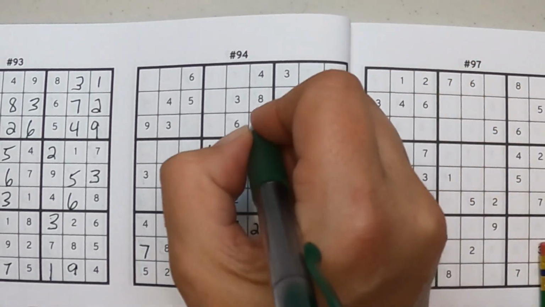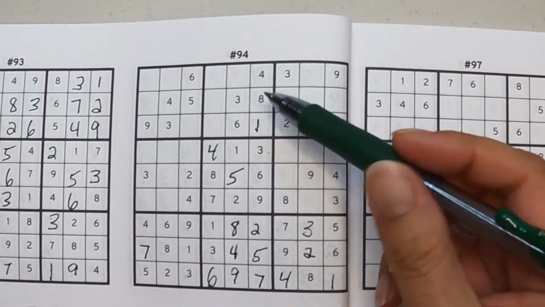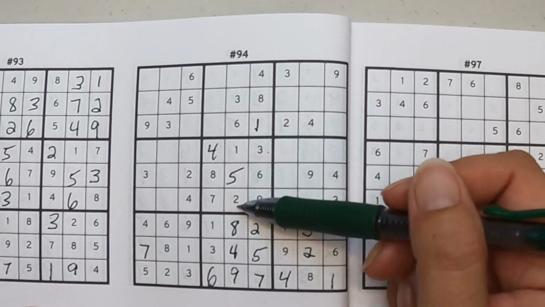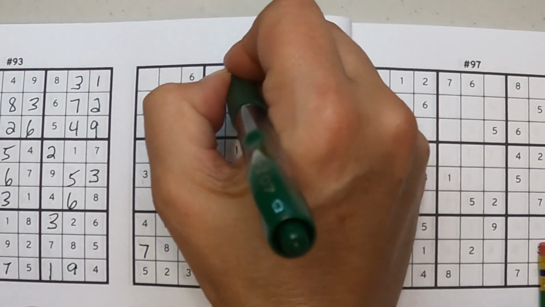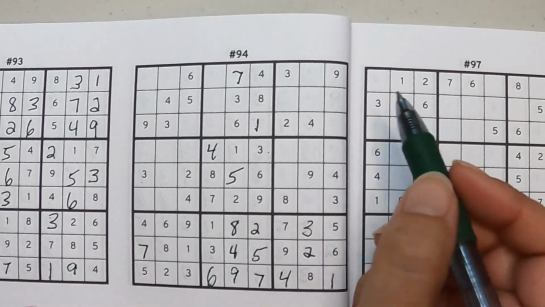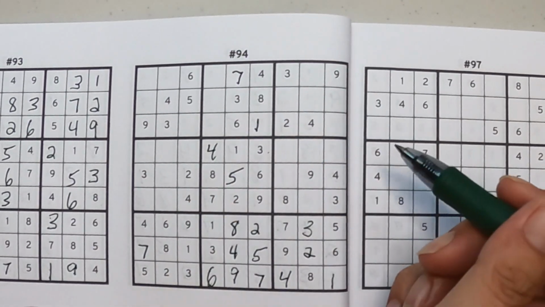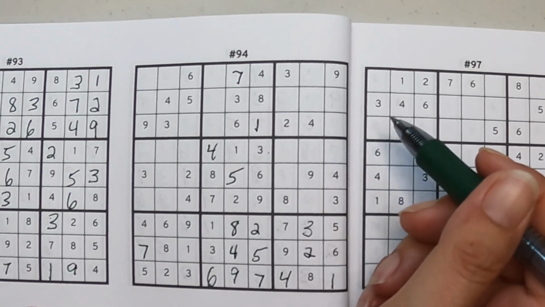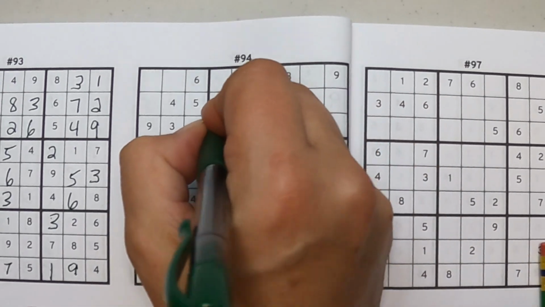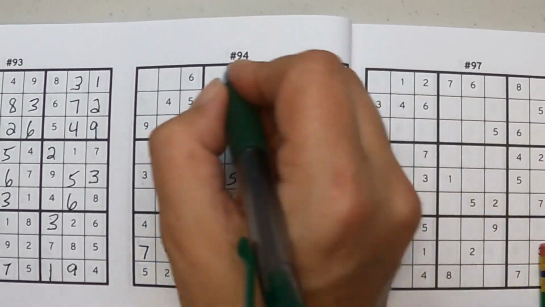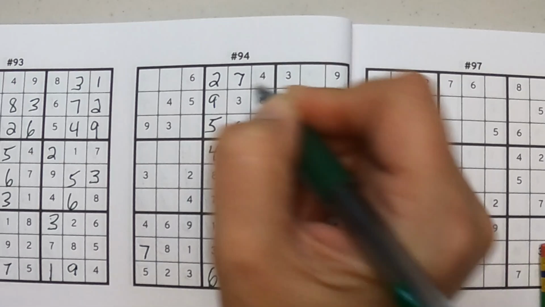For this column, we're just missing a 1. For this column, we've got 1, 2, 3, 4, 5, 6. We're missing a 7. For this box, we're missing 2, 5, and 9. We've got 2 and 9 here, so this is our 5. 9 here, so 2, 9.